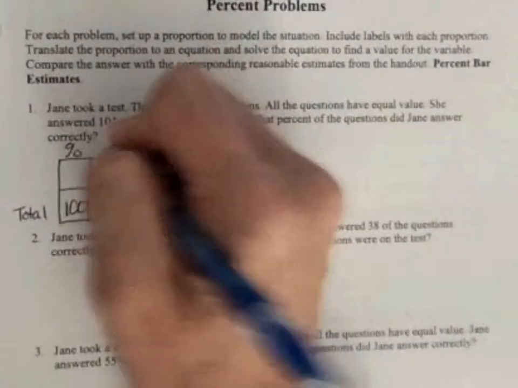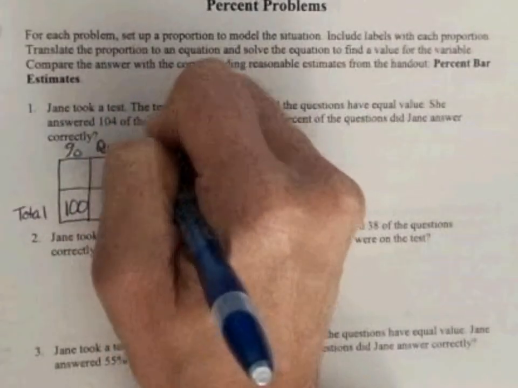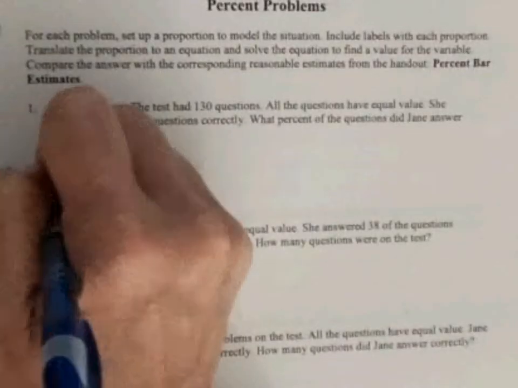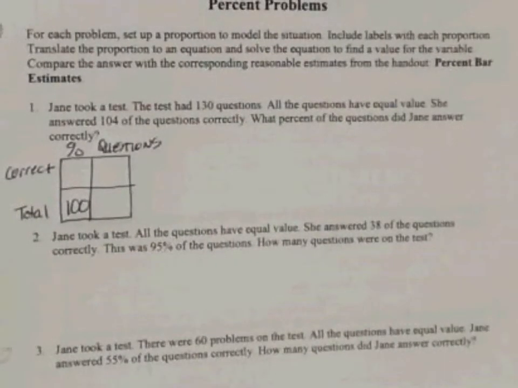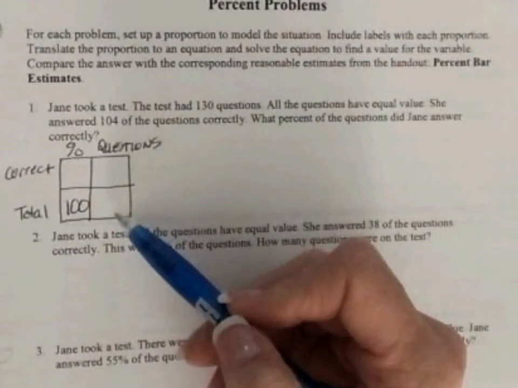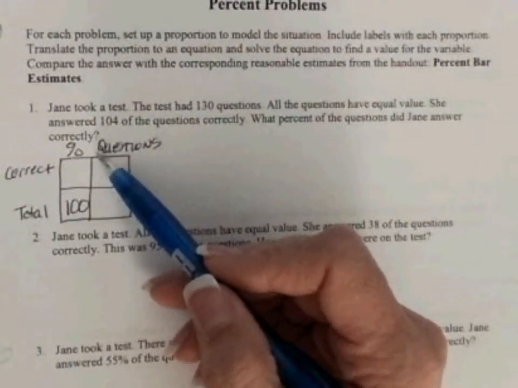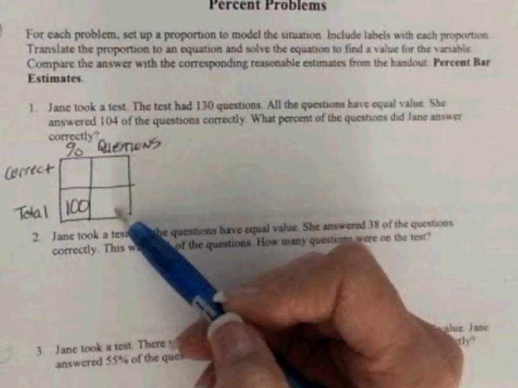So now let's read our problem. We had 130 questions, so questions go up here. And we're trying to find out percent correct. So now we have our little table labeled. The test had 130 questions, so the total amount of questions was 130. Where do you think that goes? Questions on the top or bottom? Bottom, because it's total. Now that we have our table labeled, we line up questions total so we know it goes in this square.